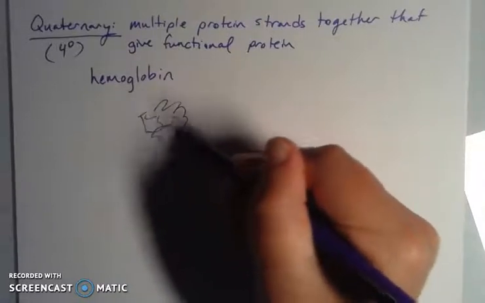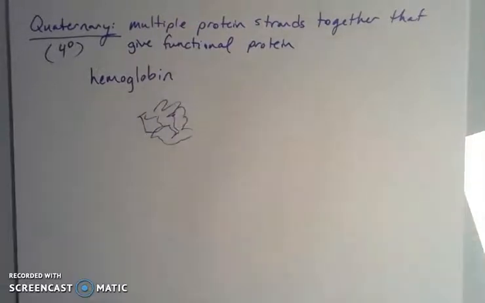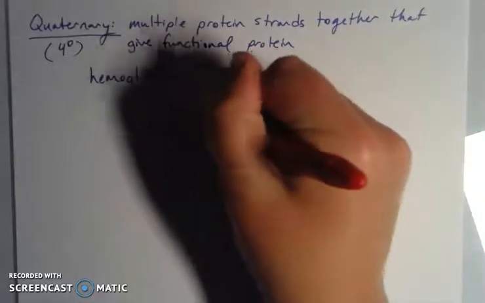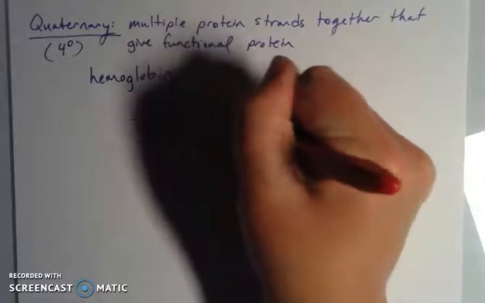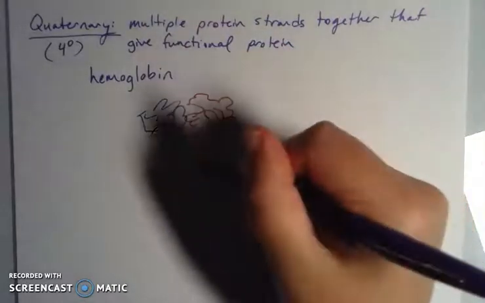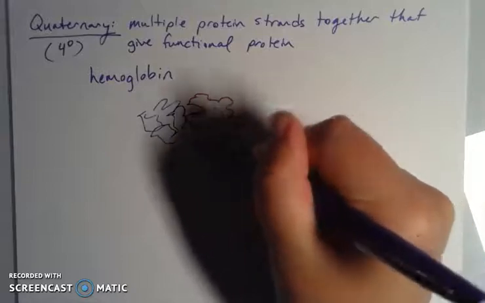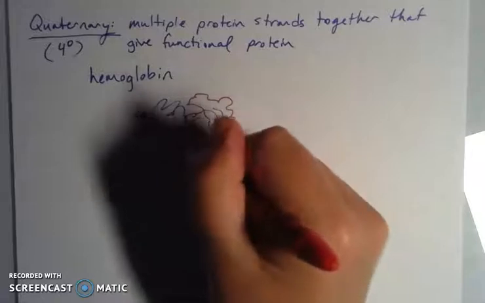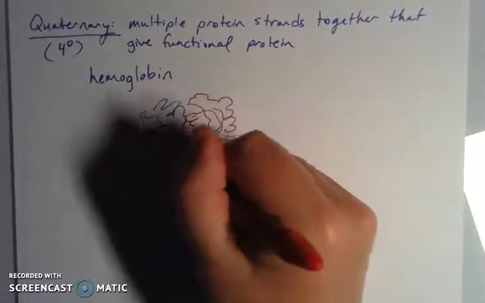So here's one, there's one, and then you have another protein unit that looks like this. Here's some alpha helices and some bending. There we go. And then we might have another one down here, and some alpha helices and some bending and folding. And then we have another one over here, and some bending and folding.